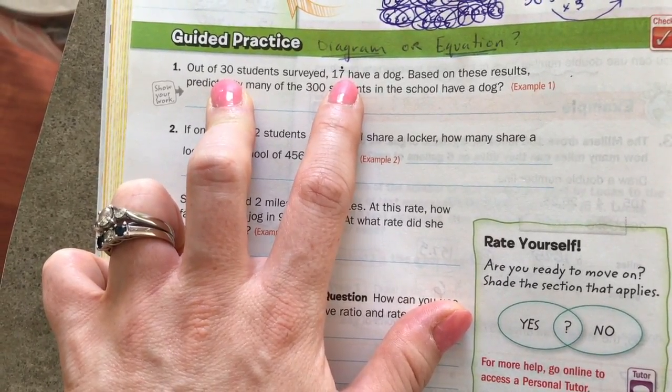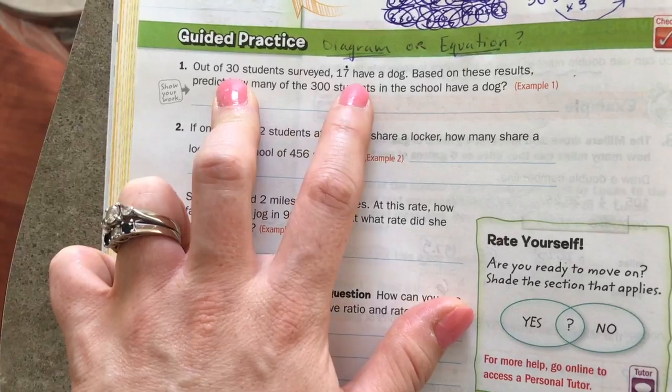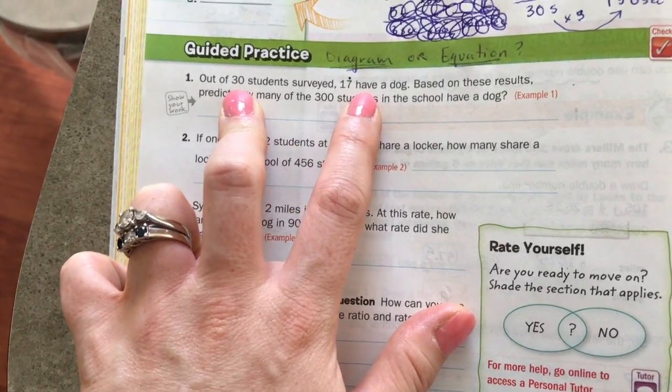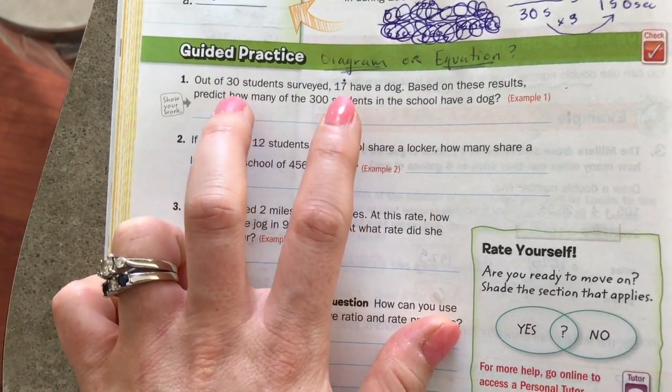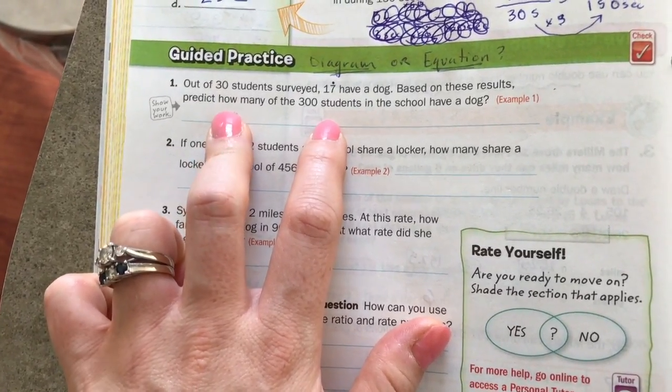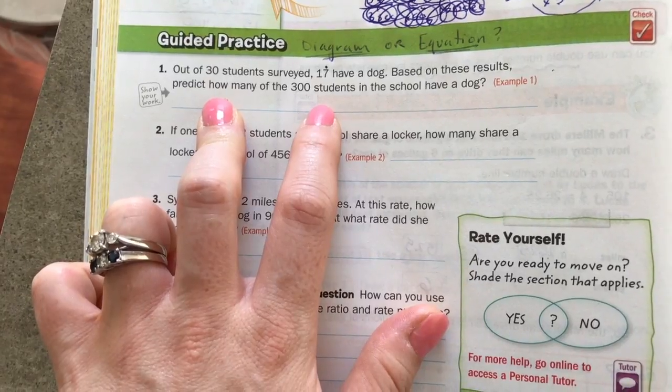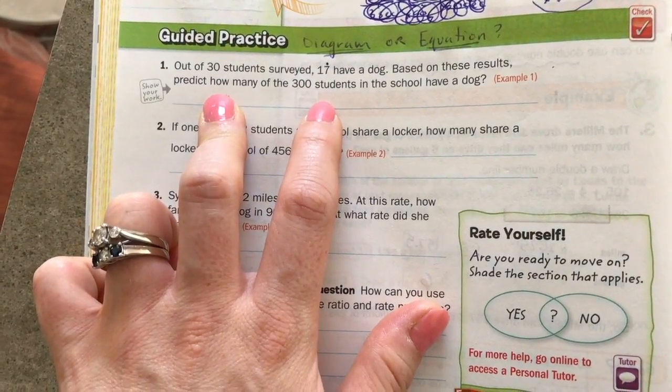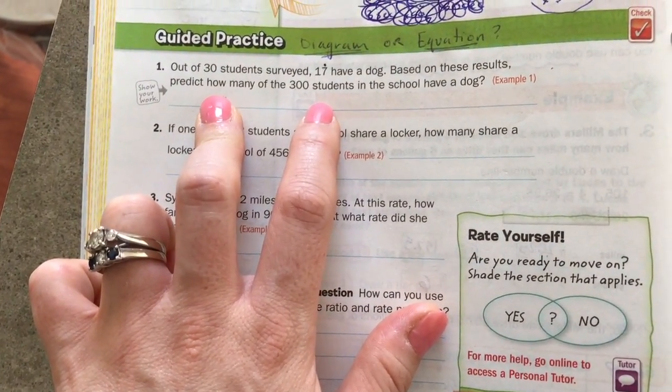That would be drawing like 30 little boxes in that bar diagram. But go ahead, pause it, solve the equation, play it, and see if we got the same answer. If you're totally stuck, start playing it and see how I set it up, and then pause it. All right, go ahead.